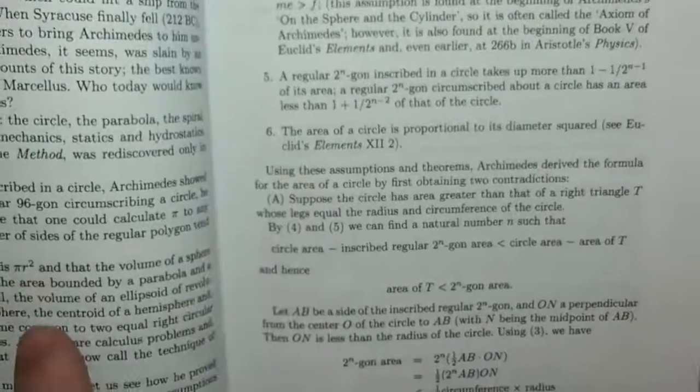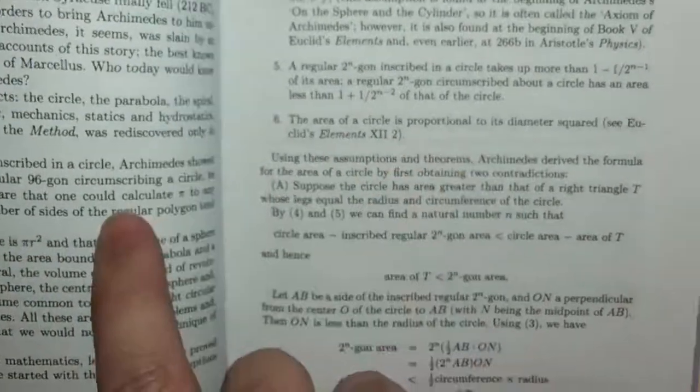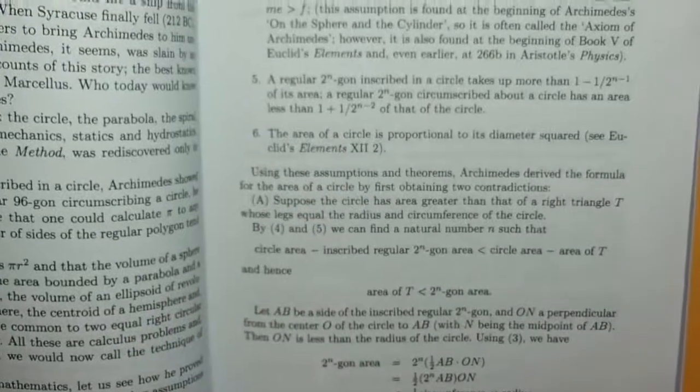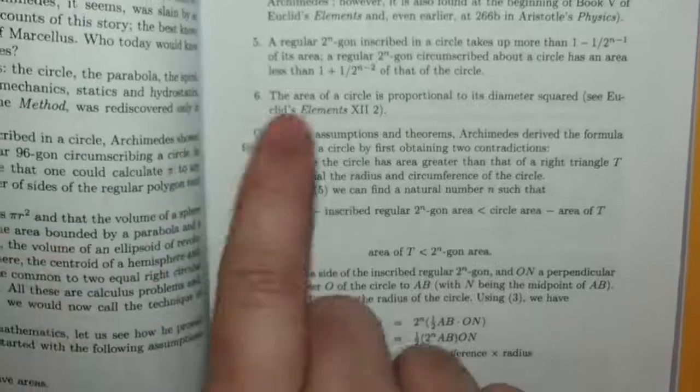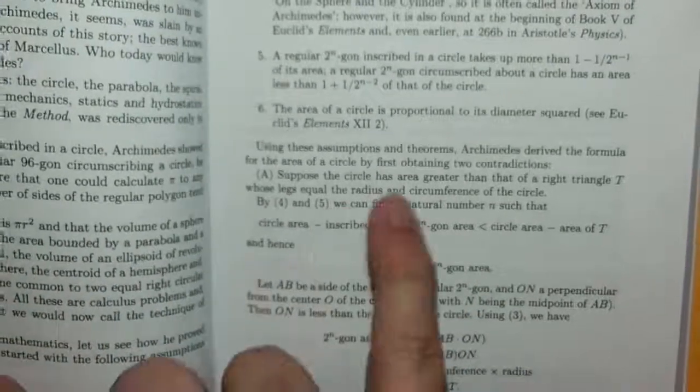Okay. Number 6, the area of a circle is proportional to its diameter squared. Again, this is straight out of Euclid's Elements. This was the extent of the knowledge about the area of a circle before Archimedes proceeded like this. Okay, so using these assumptions as a baseline, how did Archimedes come up with the area of a circle?